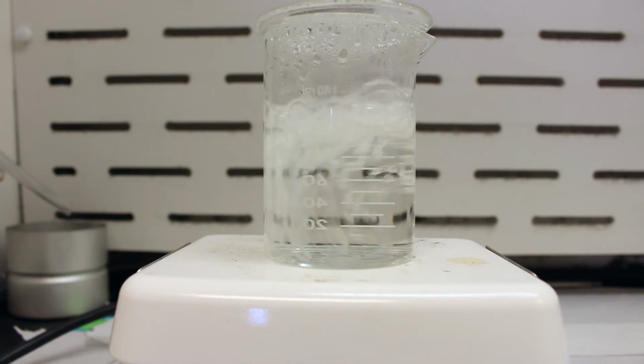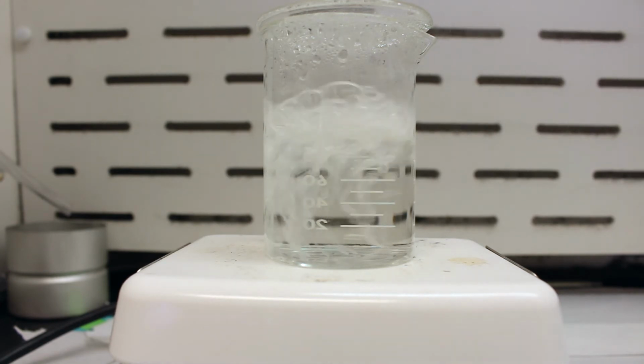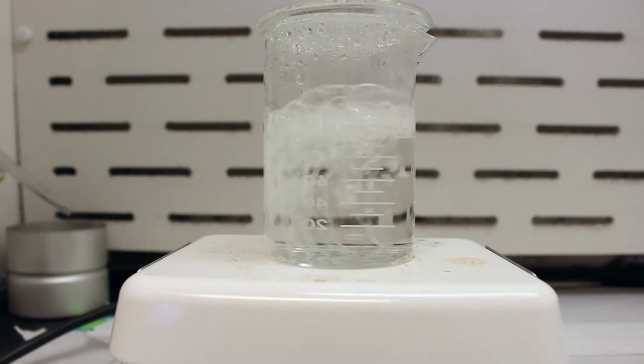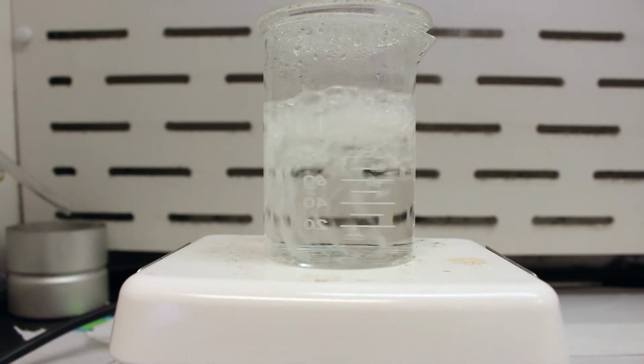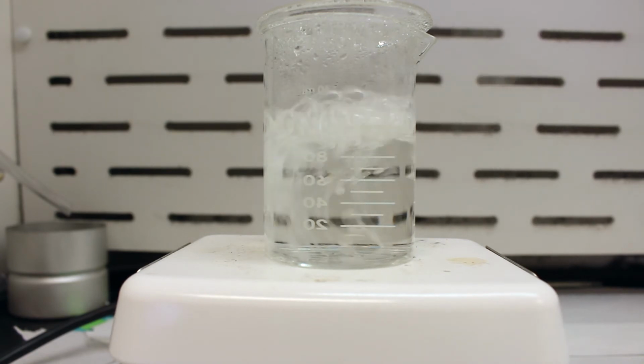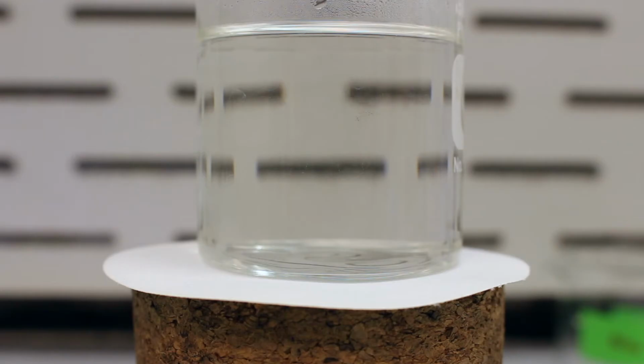So now that everything is dissolved, we've turned off the heat, and now we're going to let the mixture cool very slowly, because we want it to cool slowly so that the crystals form very slowly, and they will form nice and big crystals. In general, the bigger the crystals are, and the more slowly you form them, the purer they will be.